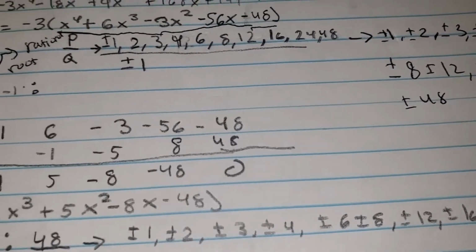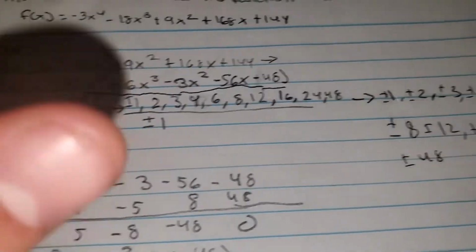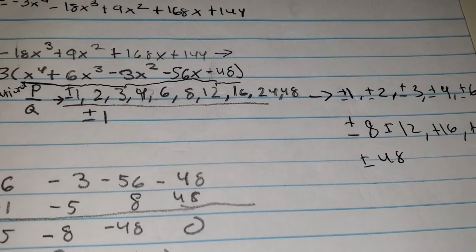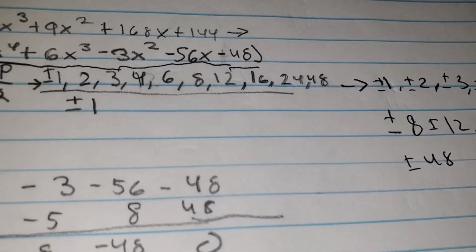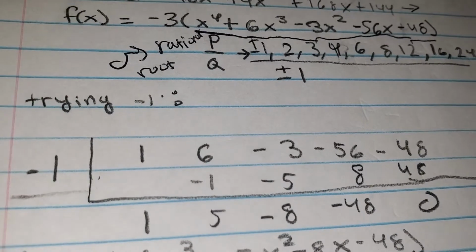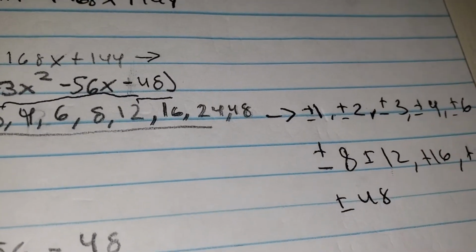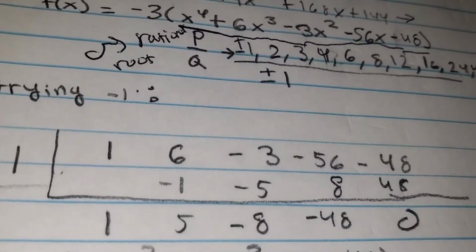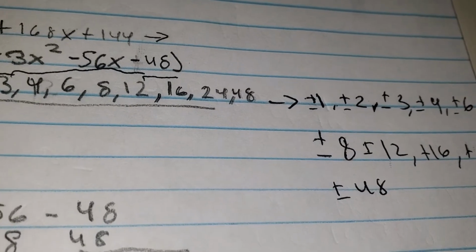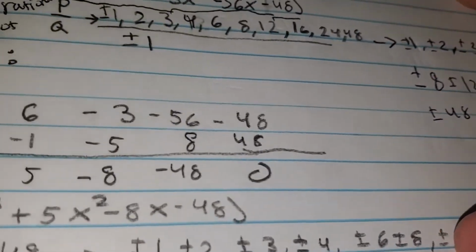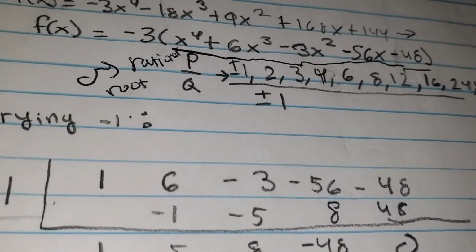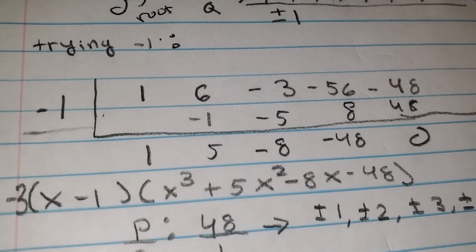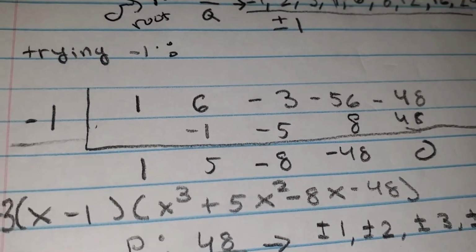So now if we divide by any of these factors, any of these possible roots, and we get no remainder, then it's going to be a factor. This is where it gets really tedious, because you have to check every single number, and hopefully you don't get a remainder. In this first case, I chose -1. So choosing -1, we apply synthetic division.